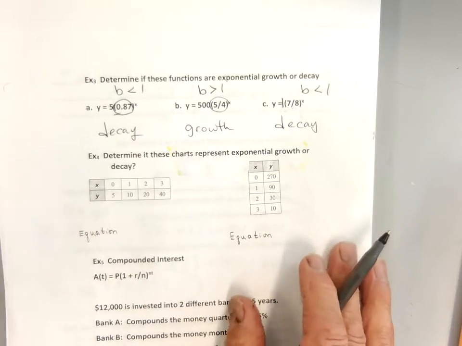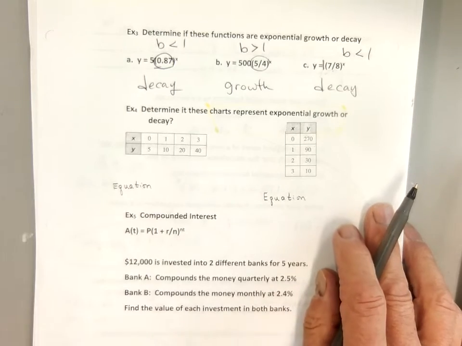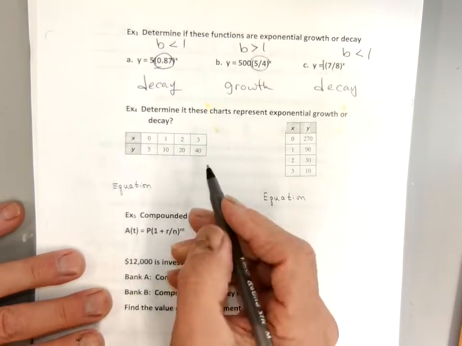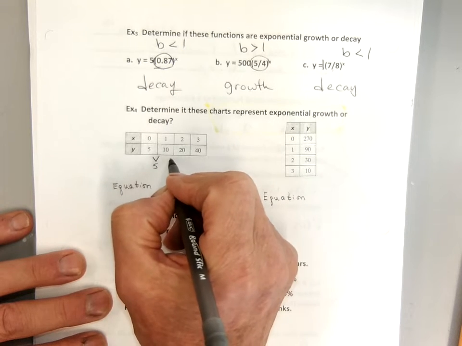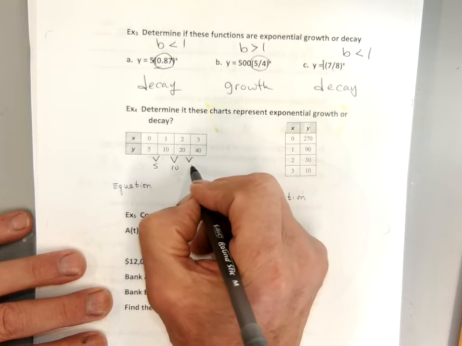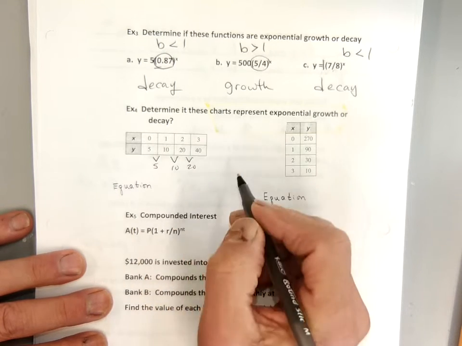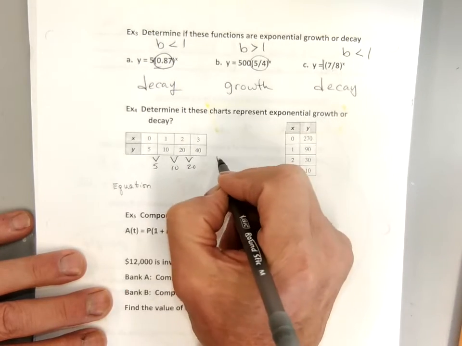Okay. Example 4. If I take a look at example 4, shoot, looks linear to me. I go up by 5. Oh, maybe not. Up by 10. Up by 20. It seems as if I'm doubling, doesn't it? So I must be doubling.